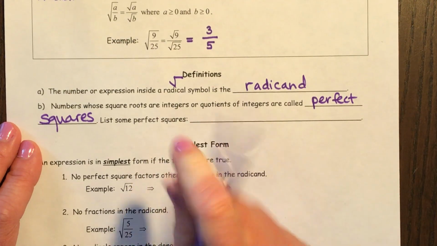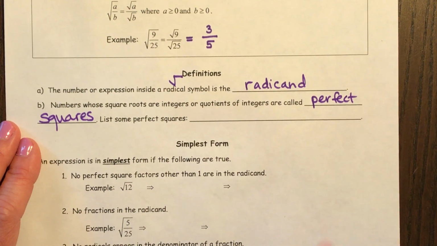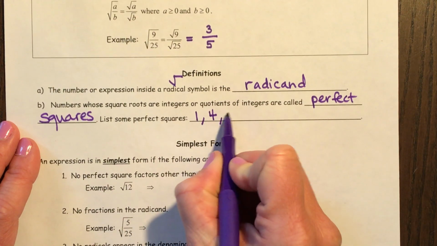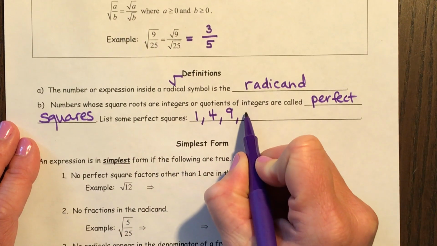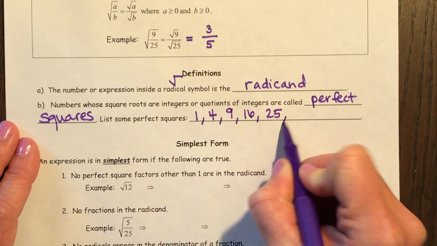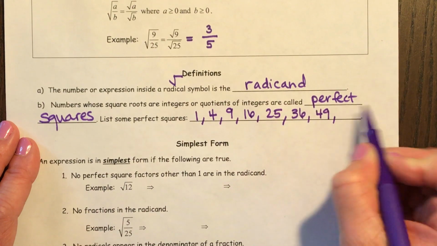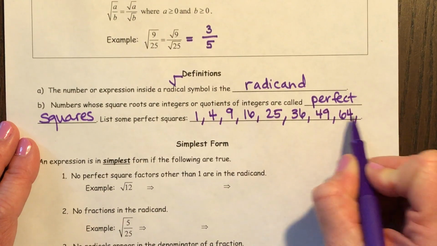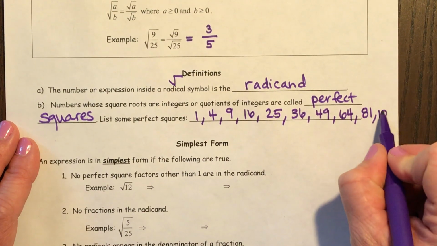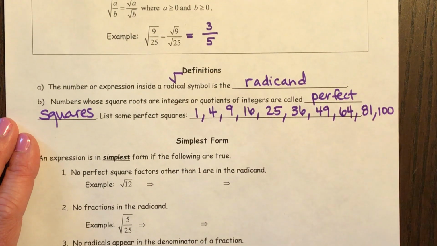The perfect square list, I usually just go up to 10, but it might be helpful even if you went up to 15. So 1 squared is 1, 2 squared is 4, 3 squared is 9, 4 squared is 16, 5 squared is 25. These are all perfect squares. 6 squared is 36, 7 squared is 49, 8 squared is 64, 9 squared is 81, and 10 squared is 100. If you can keep going a little bit further, that might be helpful as we go later on.